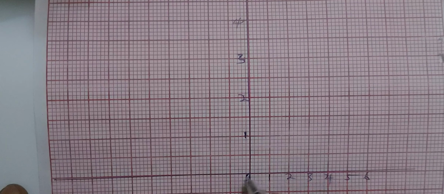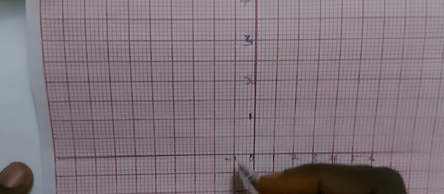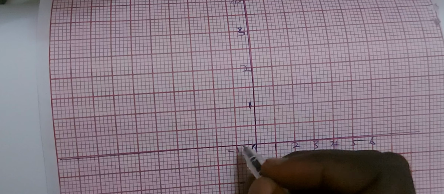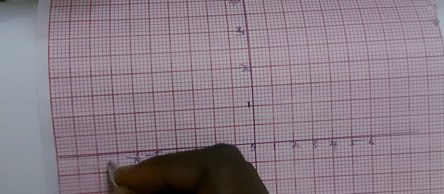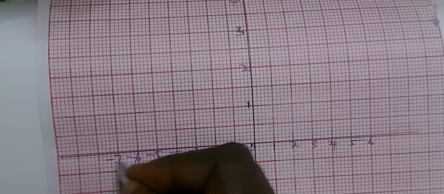On the x-axis we have minus 1, minus 2, minus 3, minus 4, minus 5, minus 6, and minus 7.